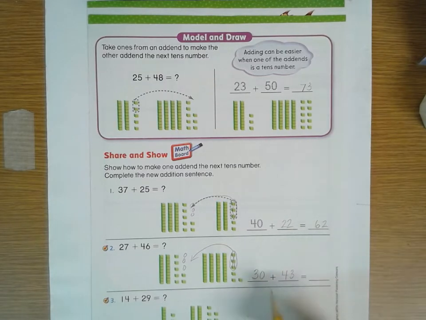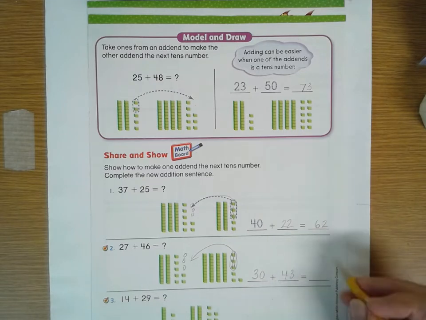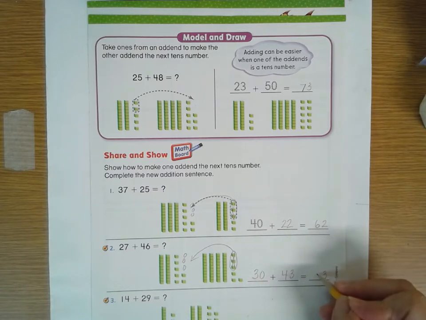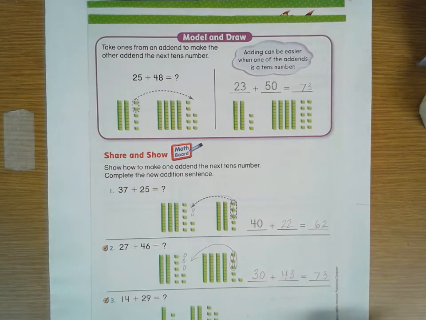So now we have 30 plus 43. If we look at our 1s, we have a 0 and a 3. It's going to give us 3. And then we have 3 10s and 4 10s. 3 plus 4 is 7. So we have 73.